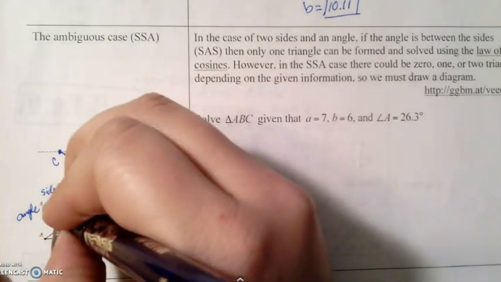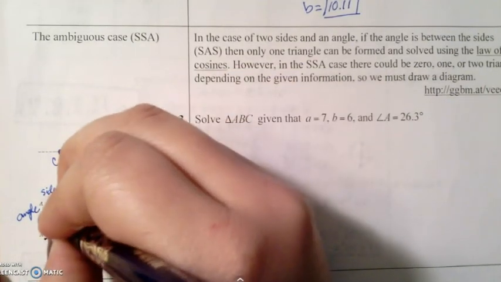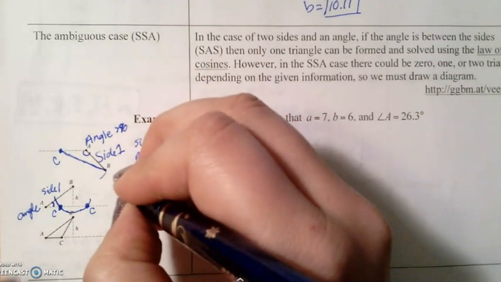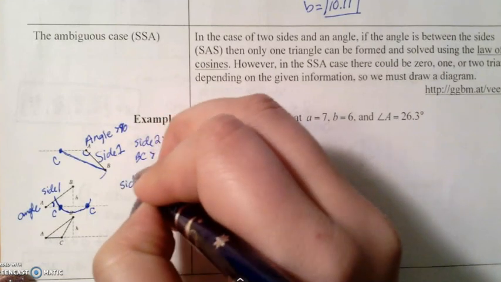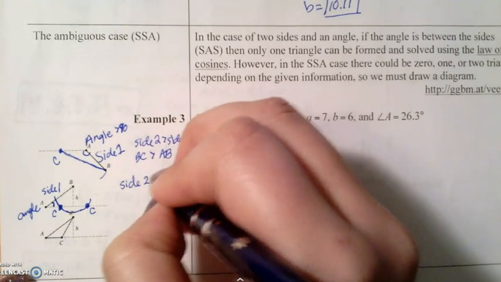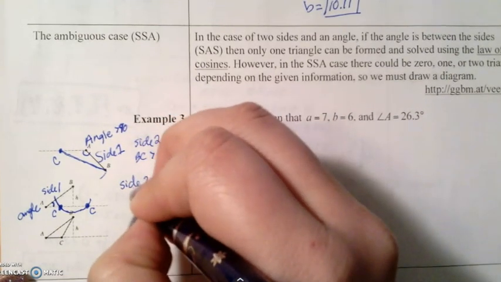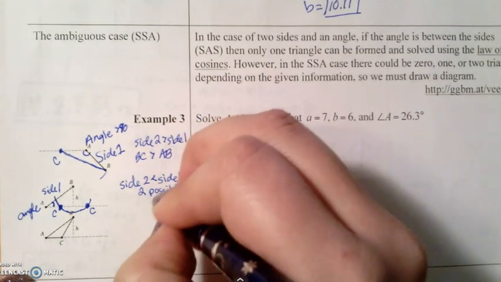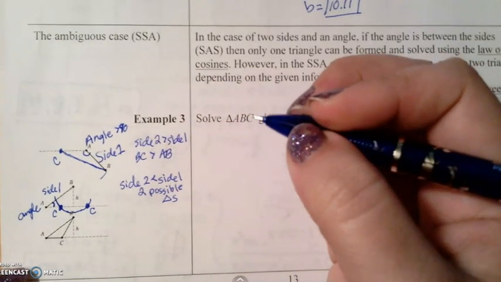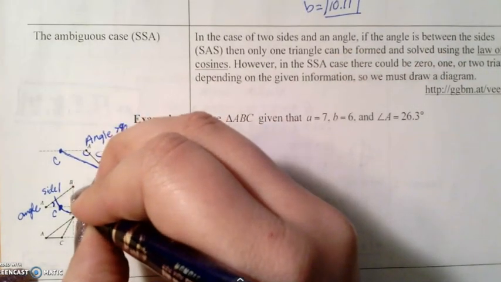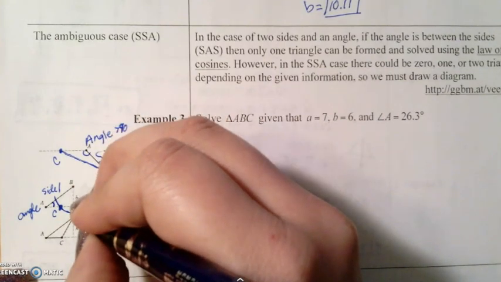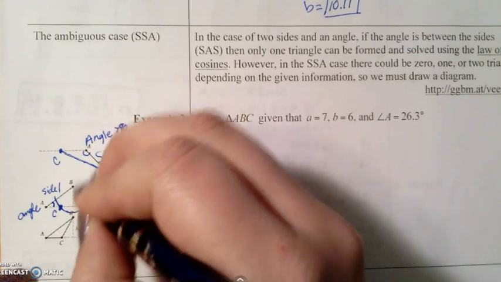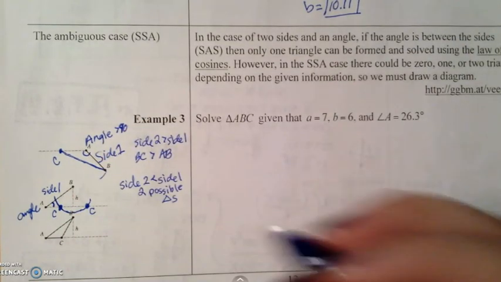And notice there are two possible triangles here, two places for point C to be. So if side 2 is smaller than side 1, I can have two possible triangles. Okay, now if side 2 is smaller than h, which is the distance between B and this side, the side length that we don't know, then there's no possible triangles.